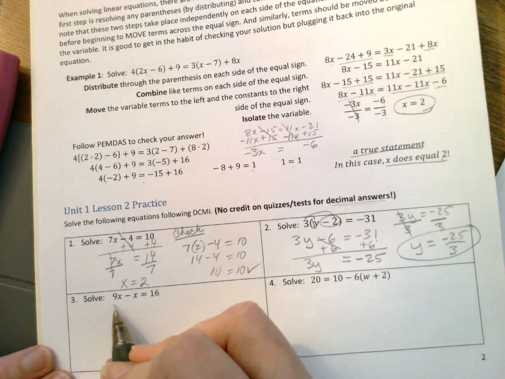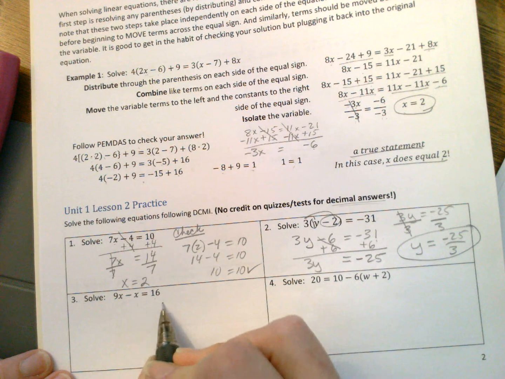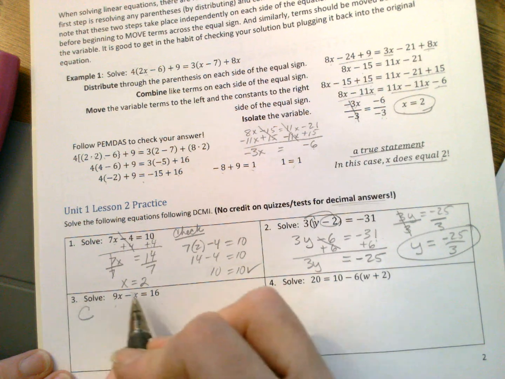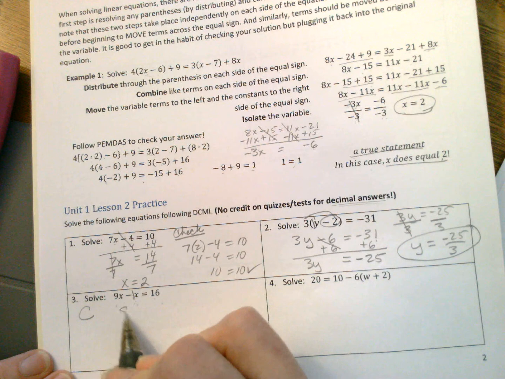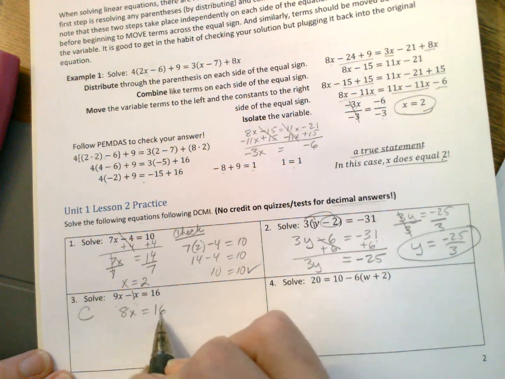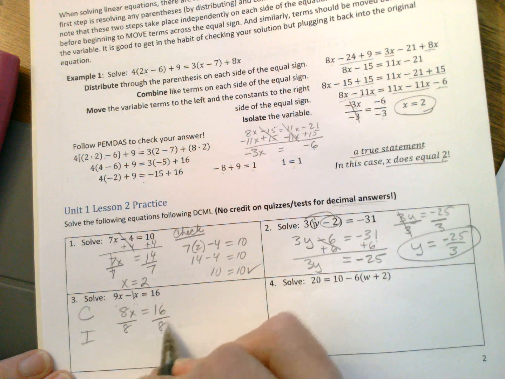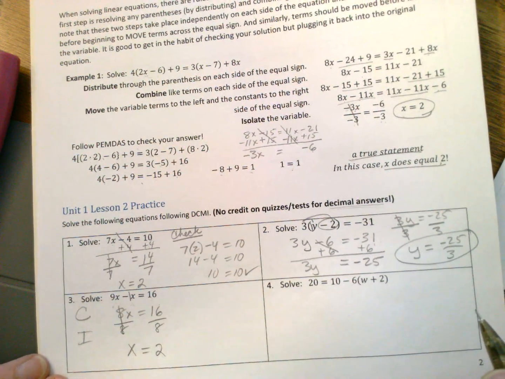So this one looks a little different, doesn't it? We have 2 variable terms and 1 constant term, and the 2 variable terms are already on the same side. So this is a combine like terms. That is a 1x. So 9x minus 1x is 8x equals 16. And I'm ready to isolate by dividing by the same. And that reduces to a 2.